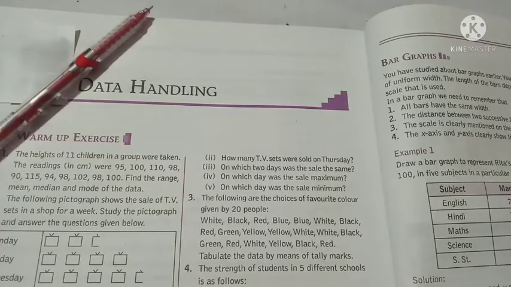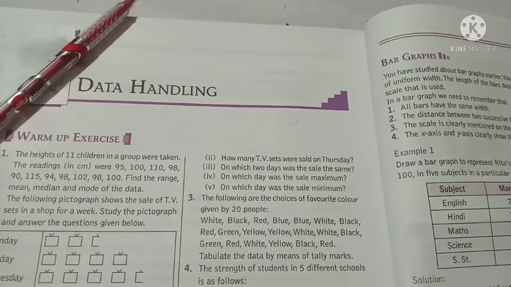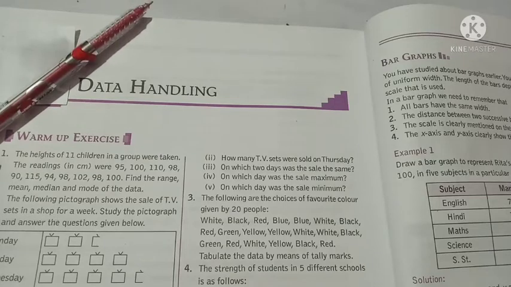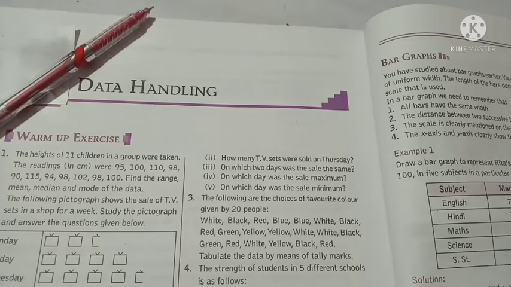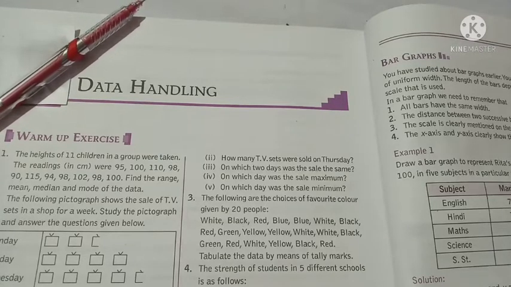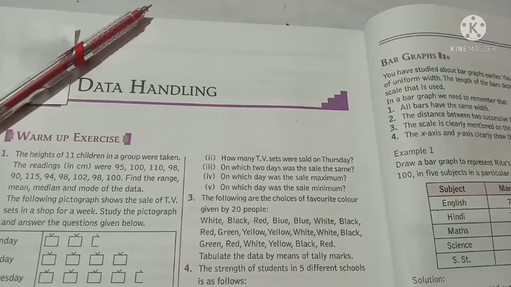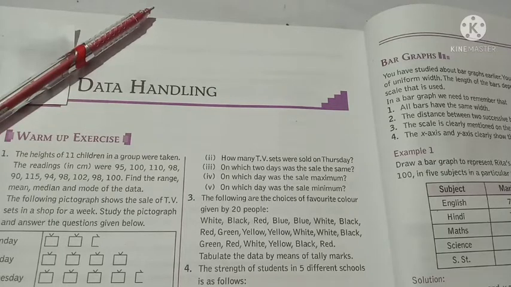Dear student, today we are going to start the second part of lesson number 5, that is data handling. In the last part, we have learned how to prepare the group frequency table. To prepare the group frequency table, we have to find out the class interval. We have discussed class interval, class size, and also the new word, class mark.